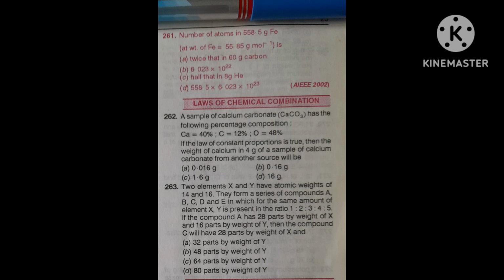Again, one more time I am reading the question. A sample of calcium carbonate, CaCO3, has the following percentage composition: calcium 40%, carbon 12%, oxygen 48%. If the law of constant proportion is true, then the weight of calcium in 4 gram of a sample of calcium carbonate from another source will be: first option 0.016 gram, second 0.16 gram, third 1.6 gram, fourth 16 gram.